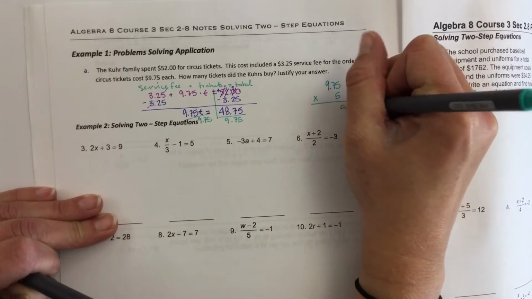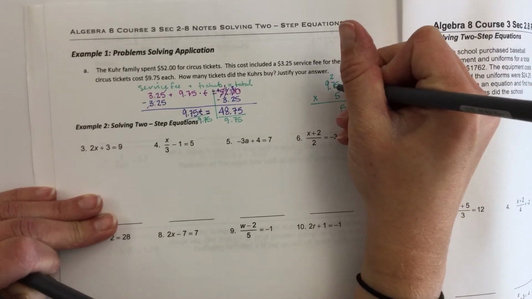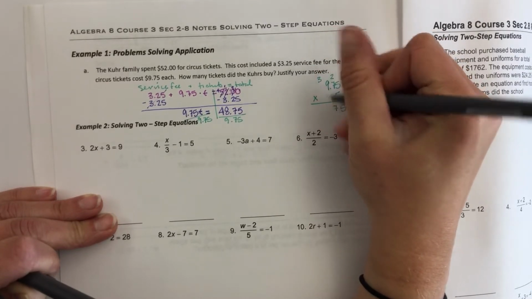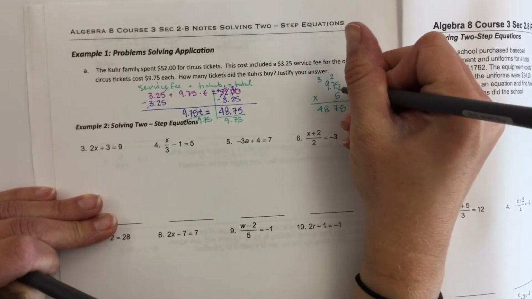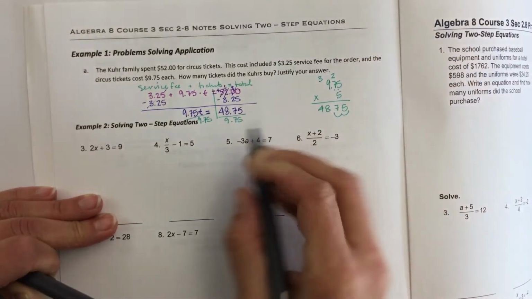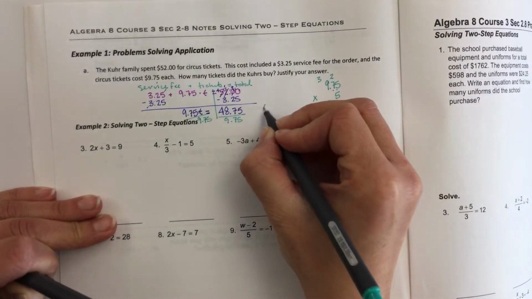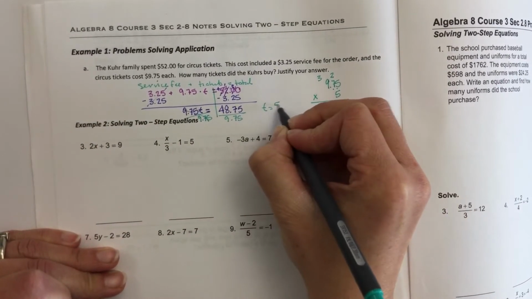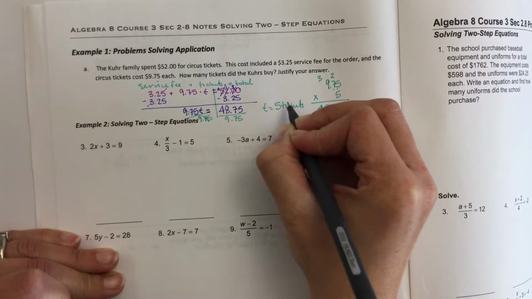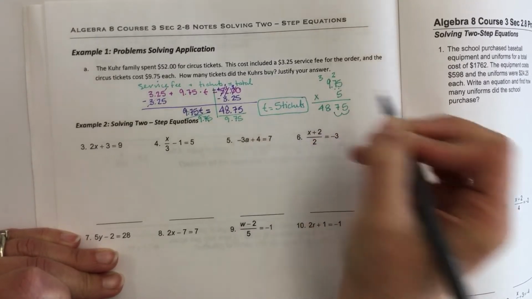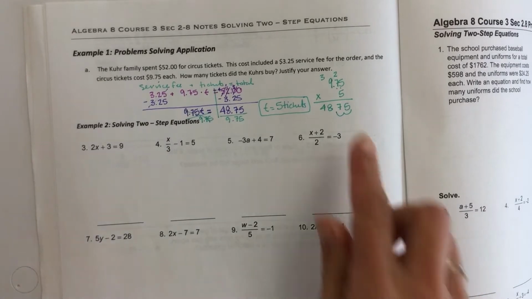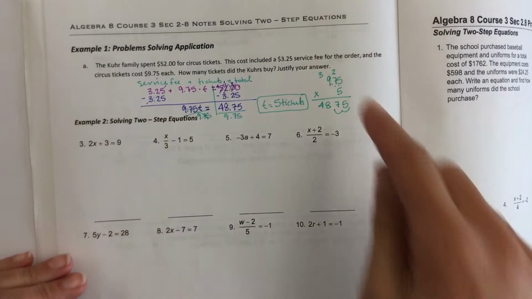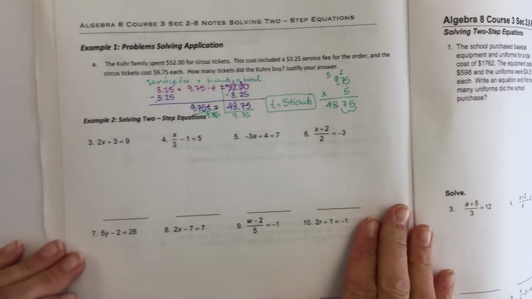5 times 5 is 25. 5 times 7 is 35, plus 2 gives me 37. And 9 times 5 is 45, plus 3 gives me 48. I move my 2 places for my decimal, and I end up getting 48.75. So I know that t equals 5 tickets. So sometimes when you're working with word problems, it's almost to your advantage because you can do some estimating, and even though the operation was division, I know that multiplication will give me a similar result, so I can find the answer that way too.